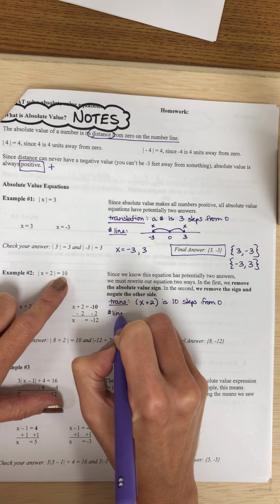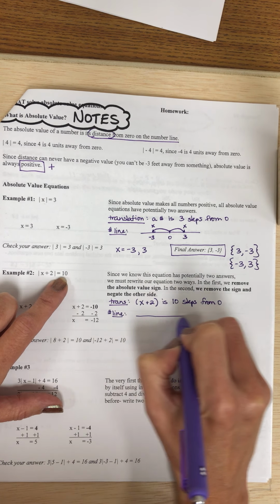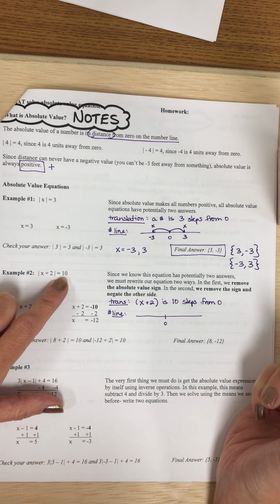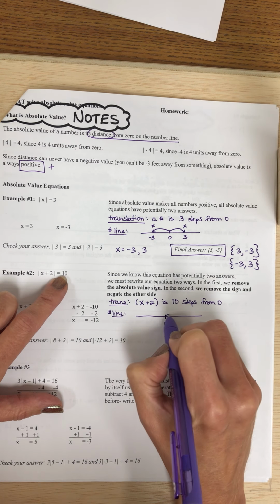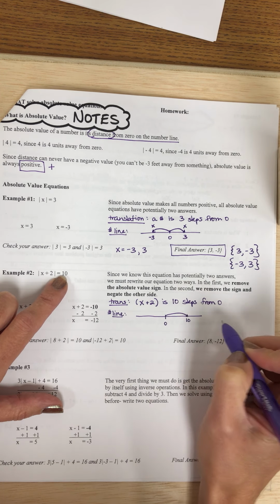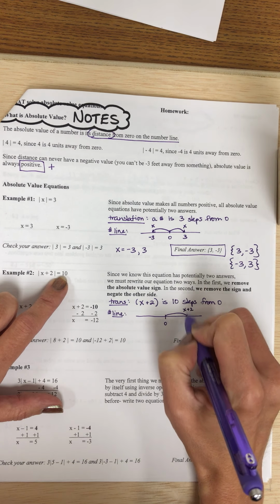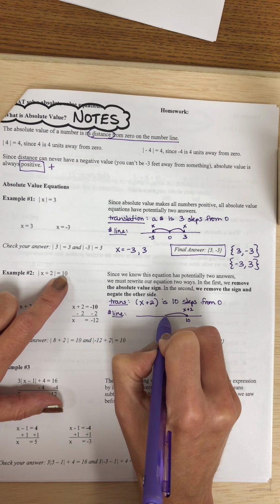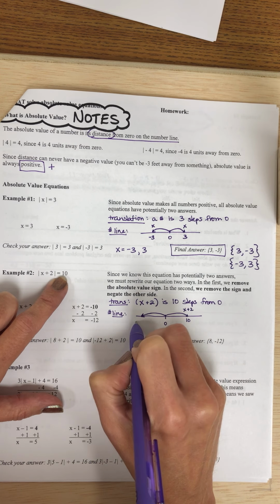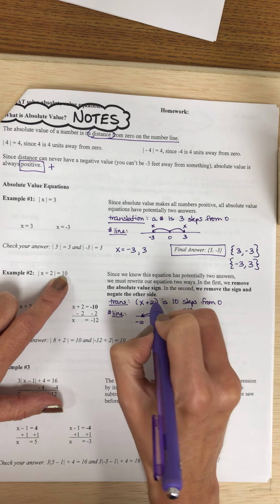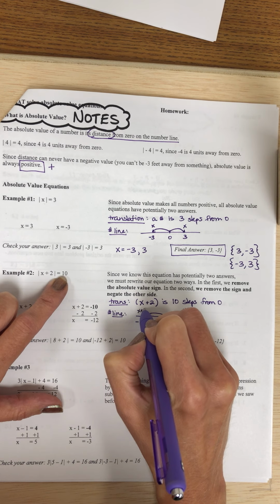So what does that look like on the number line? Here's my number line, and here's 0. I'm looking at 10 steps, so if I go 10 steps in the positive direction, that lands me here. That means that this value is there. Or if I go 10 steps in the negative direction, I end up at -10, which means that this value is there.